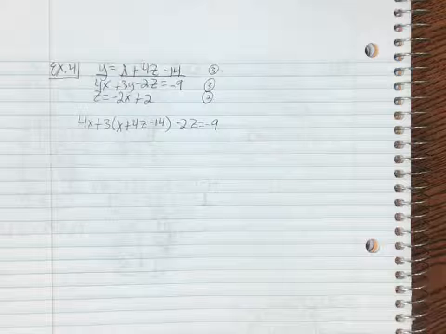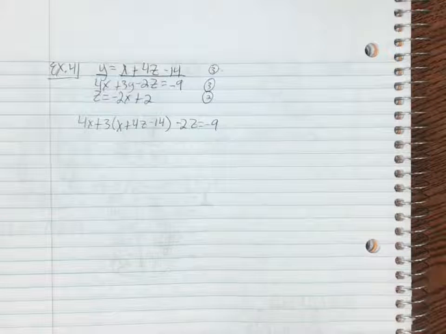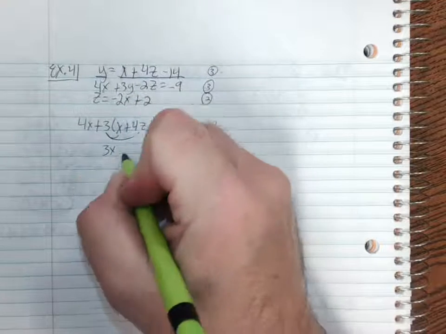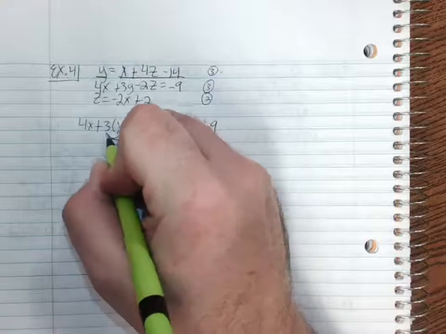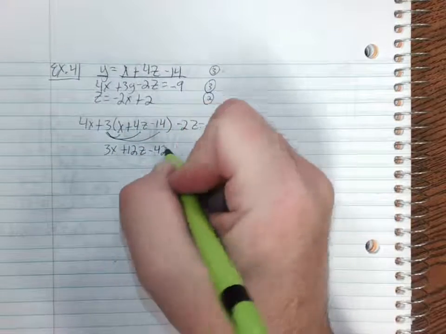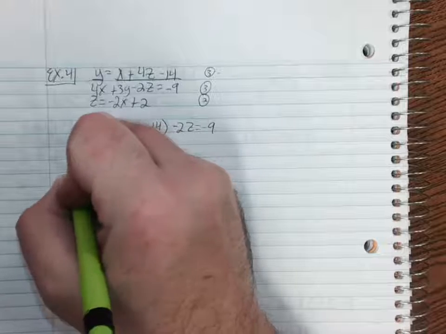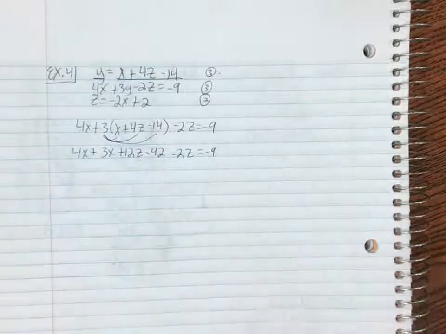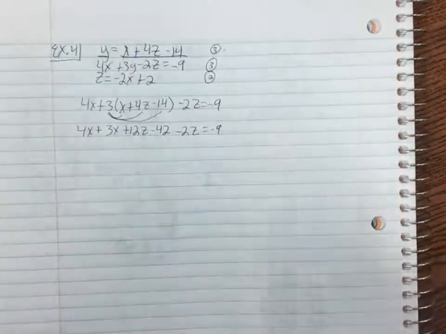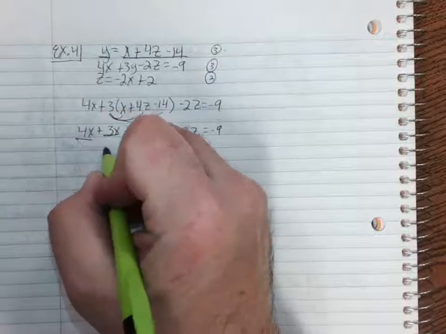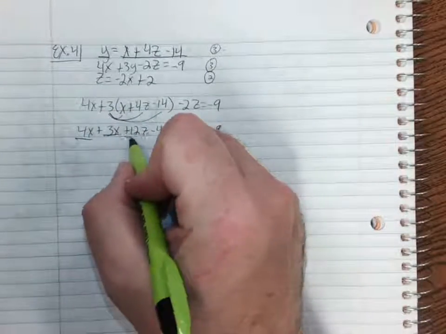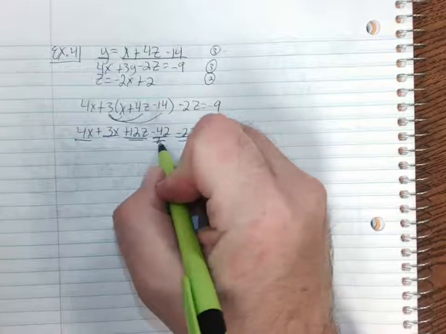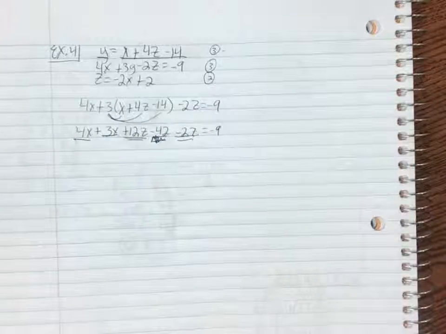From here, then we simplify, distribute, collect like terms. So 3 times x is 3x, 3 times 4z is 12z, and 3 times negative 14 is negative 42. I'm still adding 4x in front of it and subtracting 2z's behind it, and it still equals negative 9. Now I'm going to collect my like terms. So I got 4x and 3x, and then I've got 12z's and negative 2z's, my bad. And the negative 42 just is by itself.